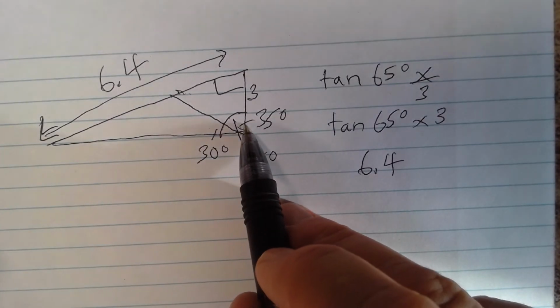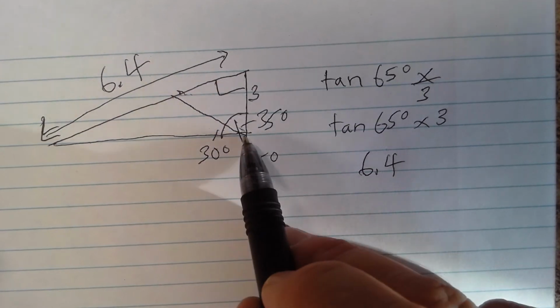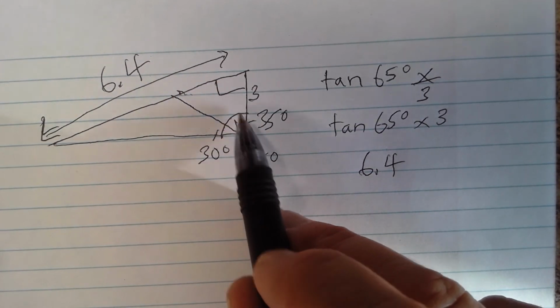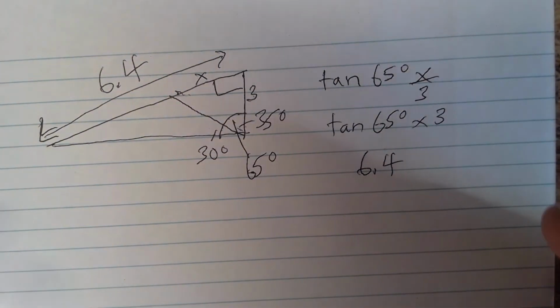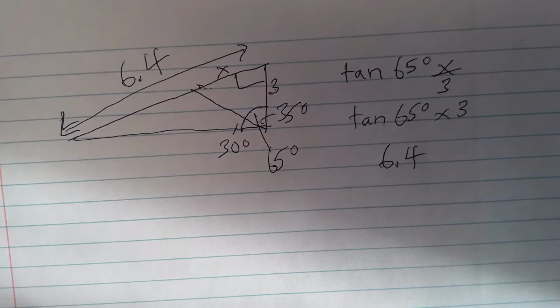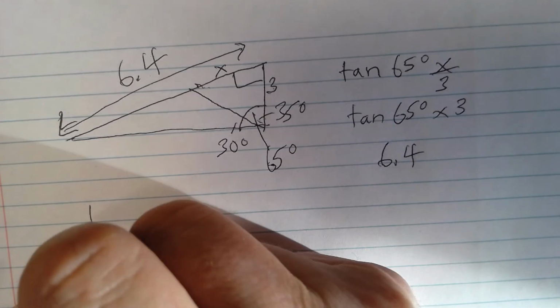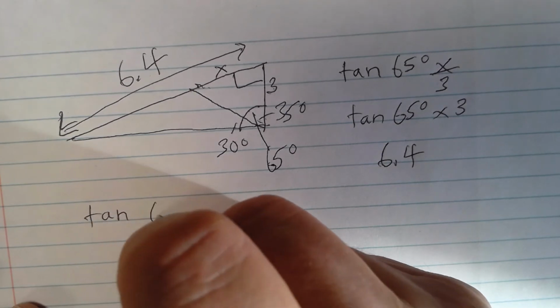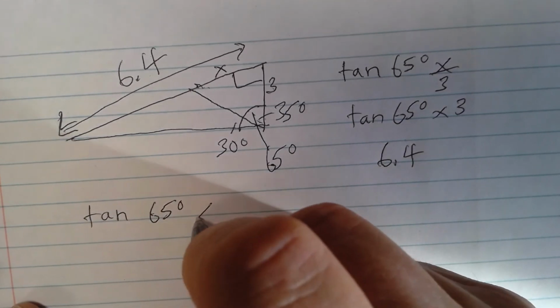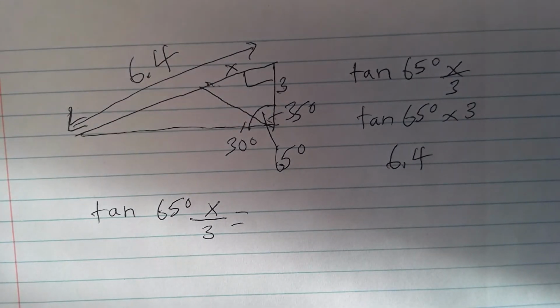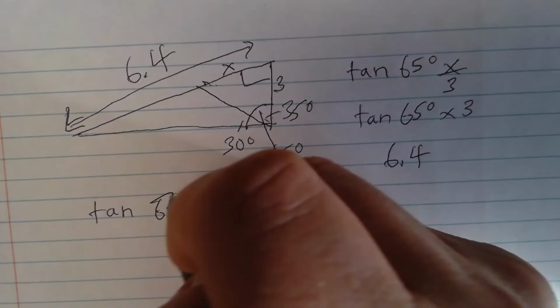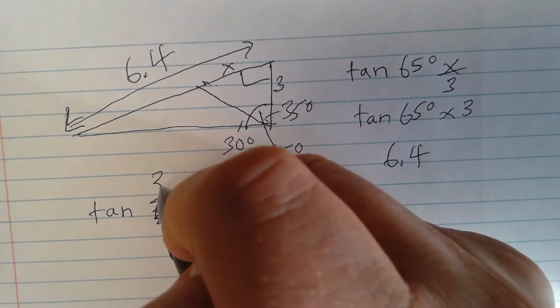Tangent of 35. Now we're going to the smaller triangle. The side we want to get is opposite, this one here, and we still have a known side of 3. So tangent of 65 degrees is x over 3. Whoops, I used the wrong angle, sorry. It's of course tangent of 35.